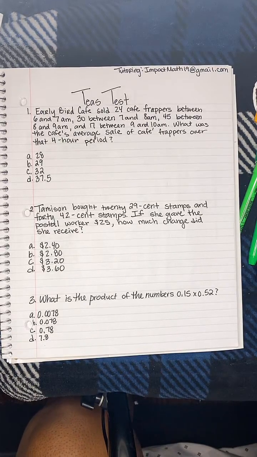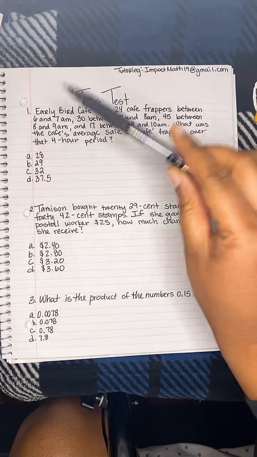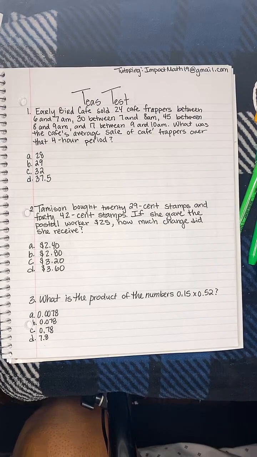Welcome back. We're going to be covering the TEAS test. So if you know anybody that's trying to pass the TEAS test, we're going to be focusing on the math tonight, okay? So please share this live with them.